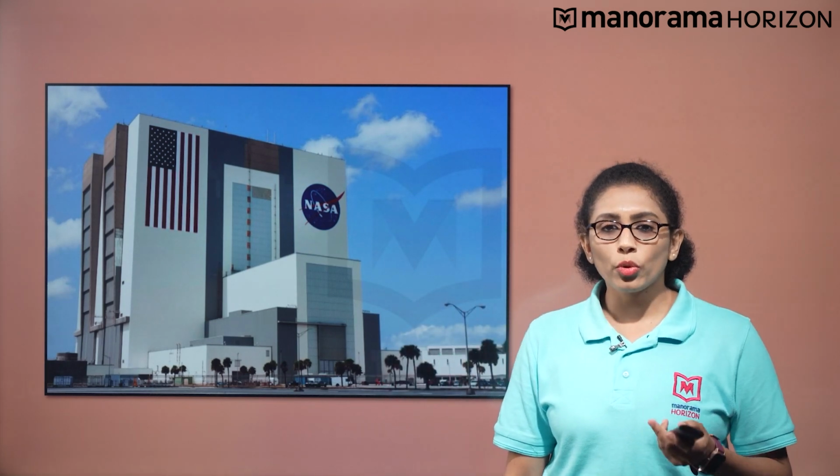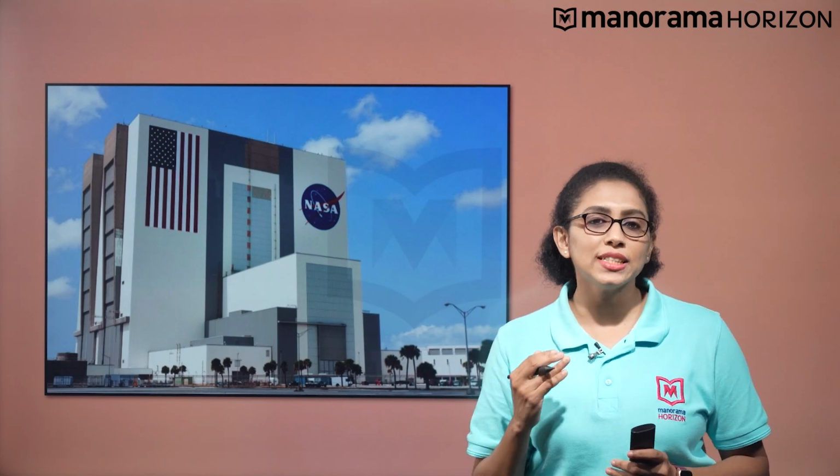Imagine your school has arranged a visit to NASA. The school has also proposed that you can visit NASA if and only if you score more than 90 marks. Notice this statement. This is a conditional statement. It is in the form if and only if. In this section, we are going to discuss such conditional statements used in mathematical reasoning.